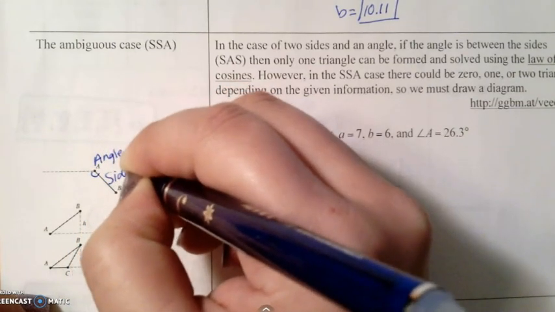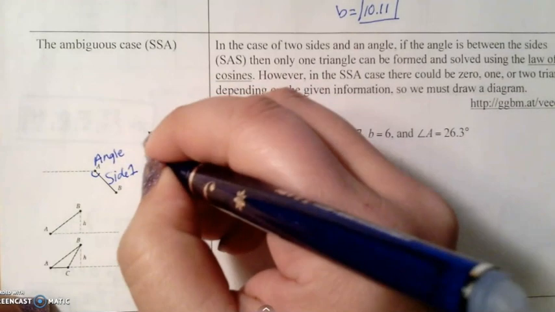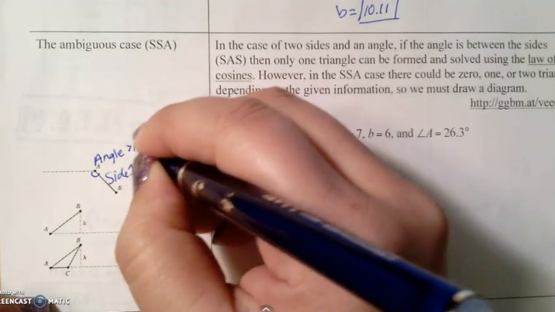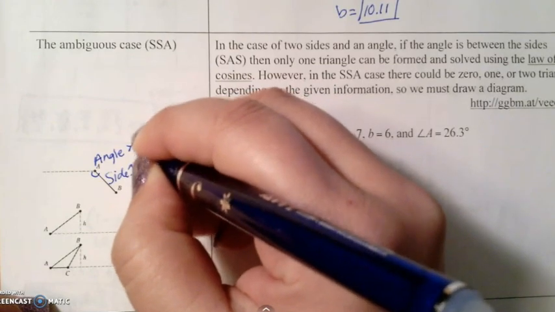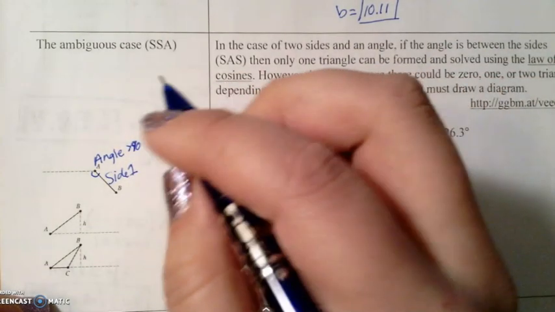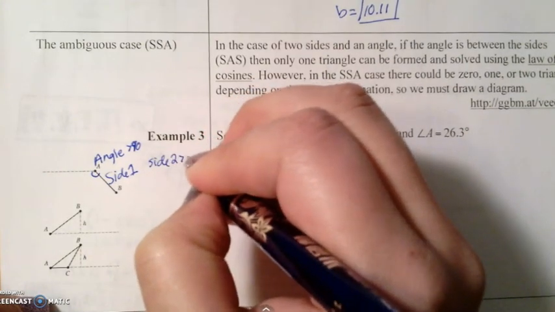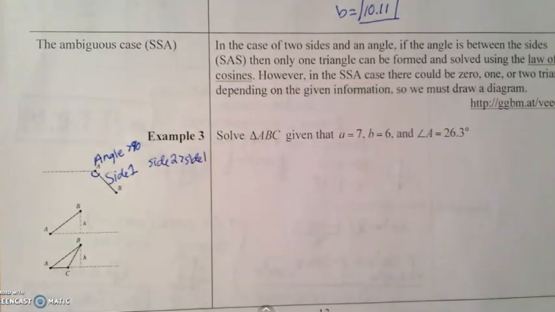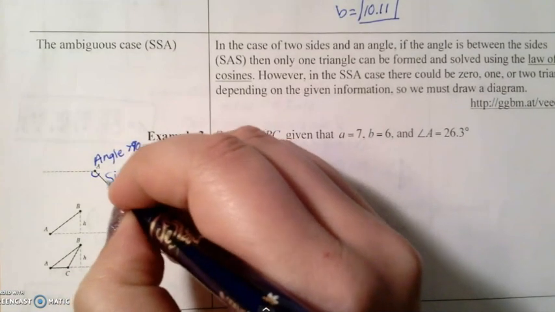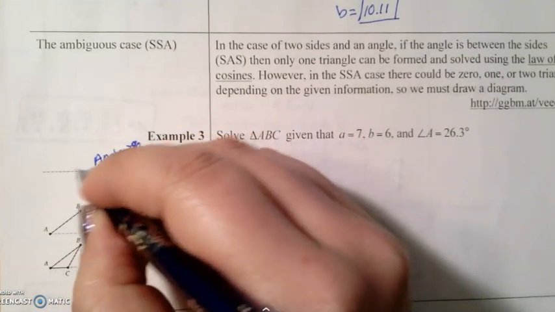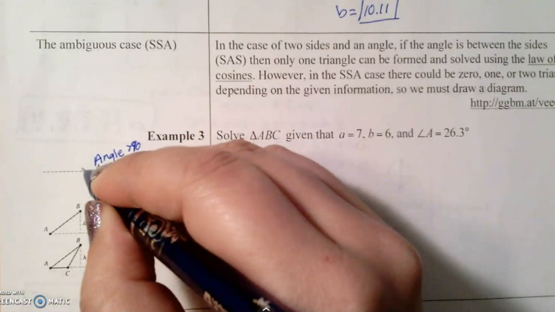and side 1. Okay, then if the angle is greater than 90, so it's an obtuse angle, then I know that side 2 has to be greater than side 1. Why is that? Well, if side 2 is smaller, then it will never intersect the third side of the triangle.